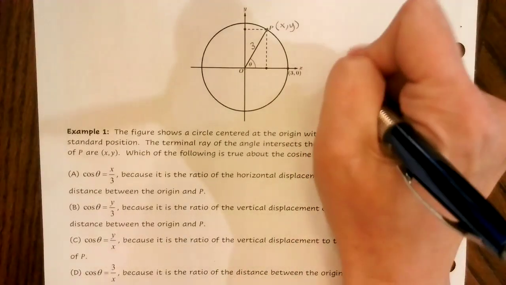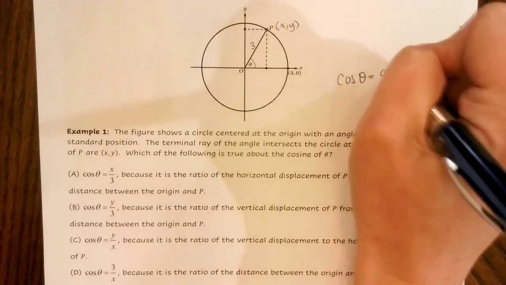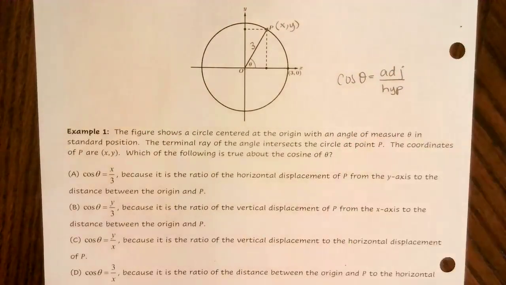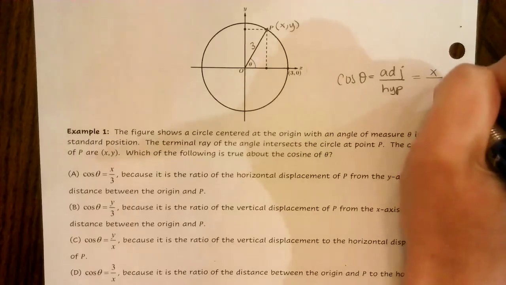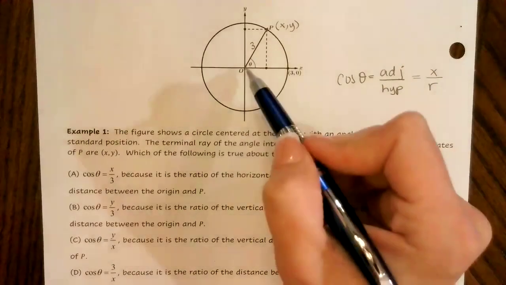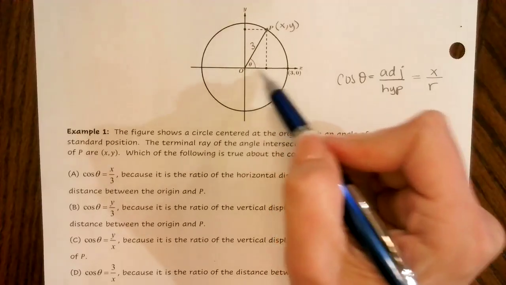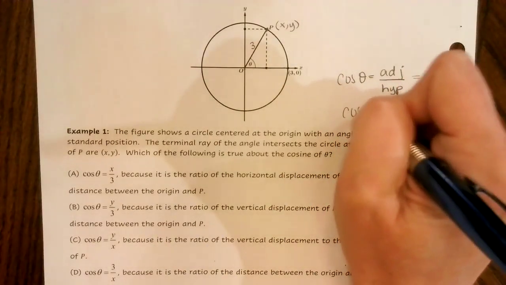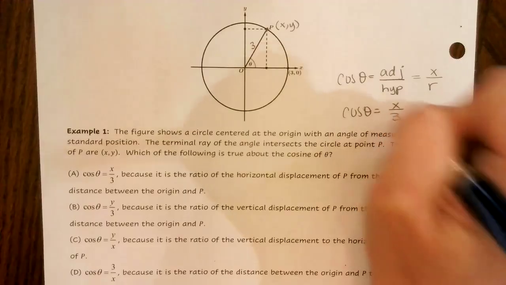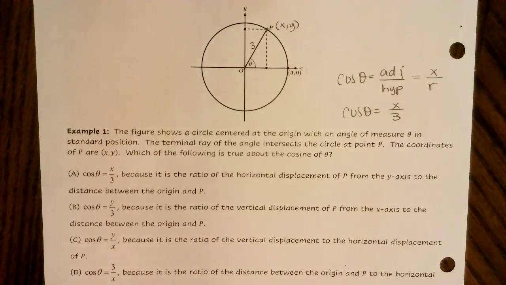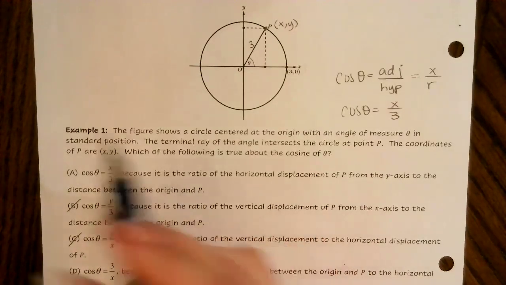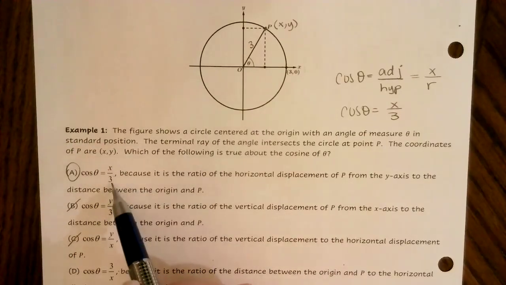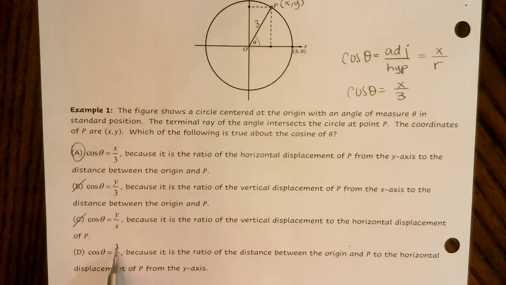All right, so cosine of theta, we said, is the adjacent over the hypotenuse, which is the x over the radius. My hypotenuse is right here, the radius. My x would be this portion, so we're looking for the cosine value to be x over 3 in this case. So we can definitely take out these y values because that's sine. And so here's my other two options, and I would know it is A, that's the one that's got x over 3. This would be the radius, which is the hypotenuse over its displacement.